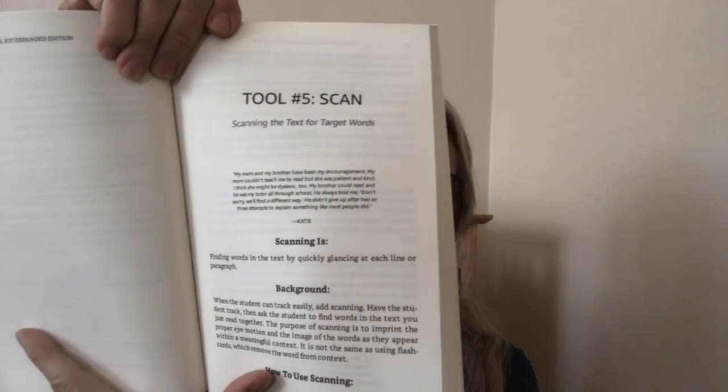Today I'm going to talk about tool number 5, scanning. Scanning goes very well with tracking, which we talked about last time. So once a student has learned how to track along the text, looking at the words as he or she hears them, then you can teach scanning, where you go back to the same sentence or the same paragraph, and you ask the student to find a specific word or series of words.